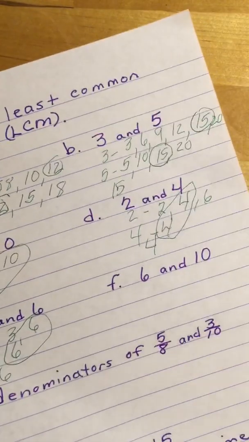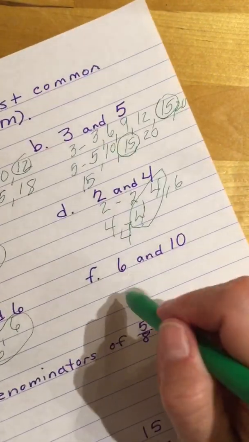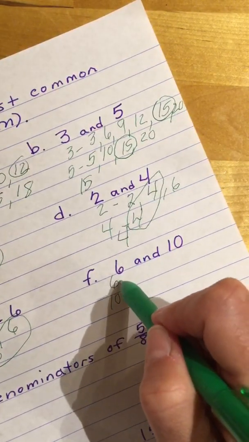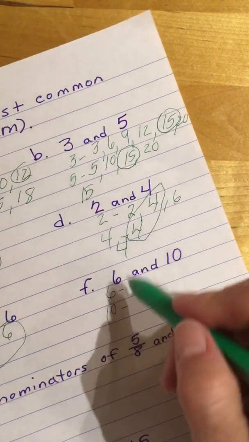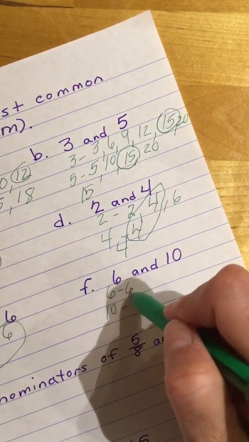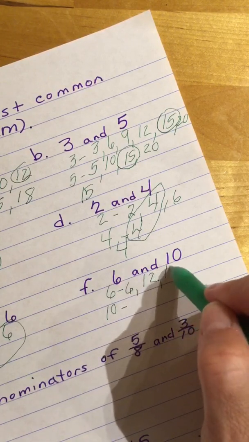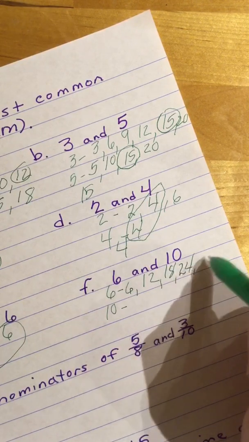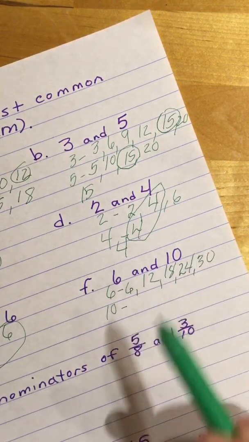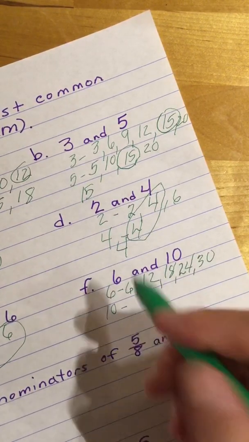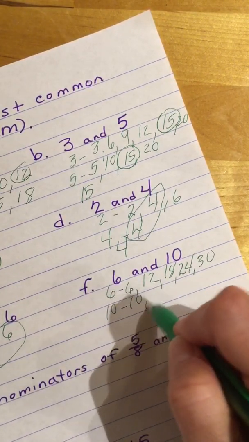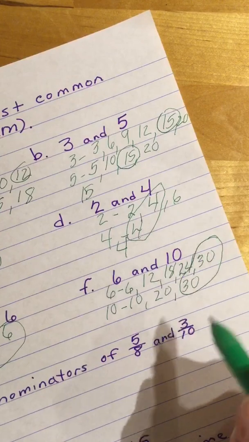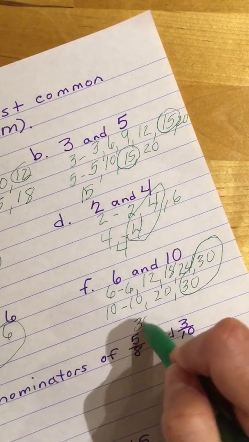All right. And for F, we have 6 and 10. All right, they're at least going to make it a little more challenging for us, correct? Now, many of you, I'm sure in your mind, can see where these two might meet, but let's see. We have 6, 12, 18, 24, 30. Let's go. 10, 20, 30. Our least common multiple for F is going to be 30.